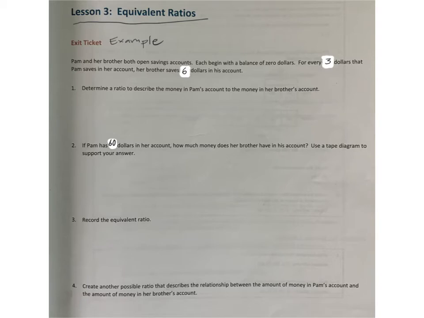So let's go ahead and read what we got. We have Pam and her brother. Pam and her brother both opened savings accounts. Savings accounts are where you store money that you do not intend to spend. That's important because as we read this, it keeps the same ratio of 3 to 6 because it's a savings account. They're not taking money out, they're just saving money.